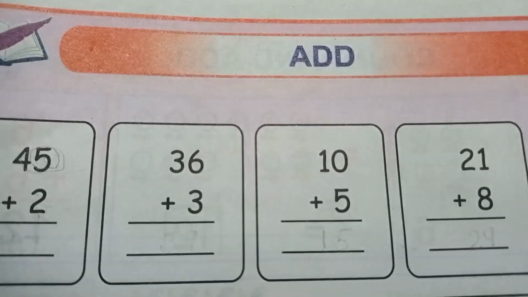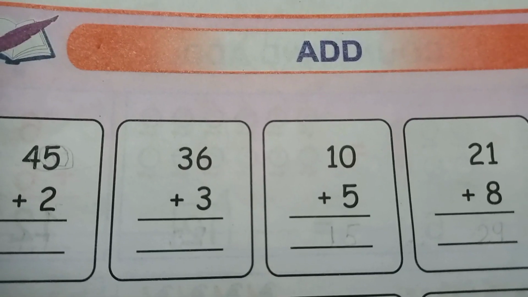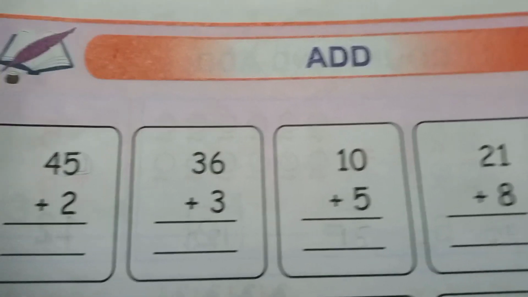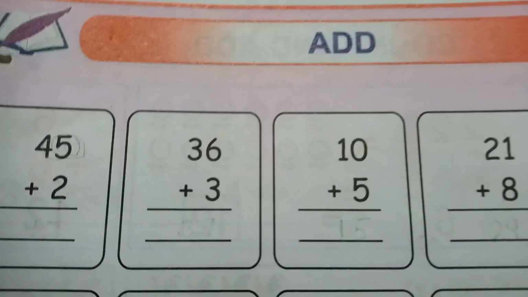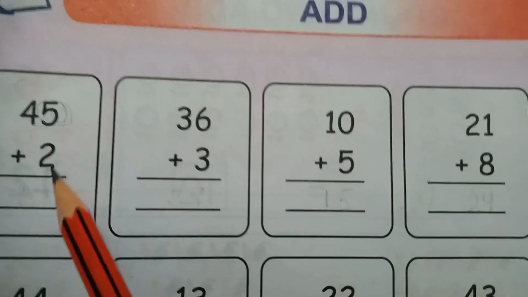So today I will do the add sums for beginners of class UKG first and second. Okay, so friends, let's start. So the first question is 45 plus 2.